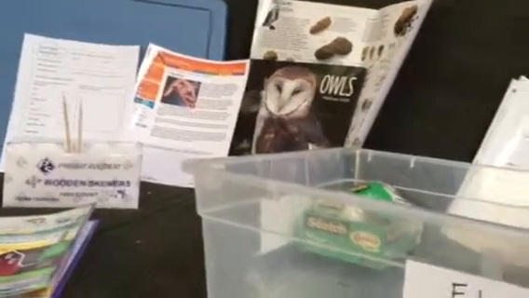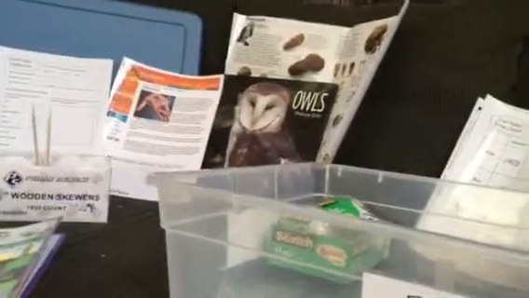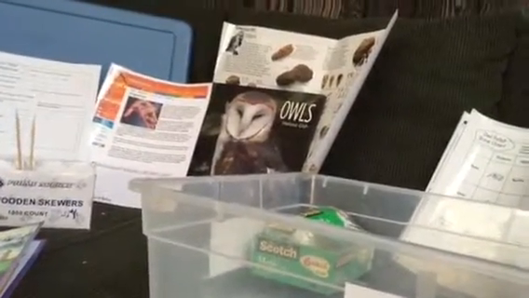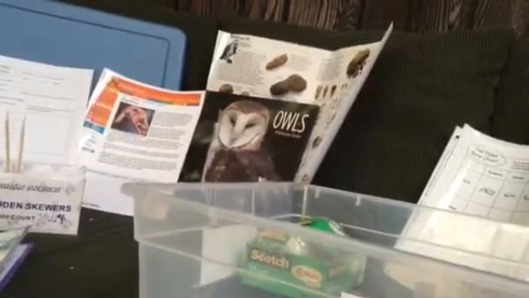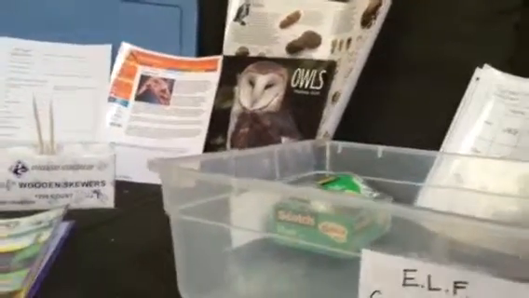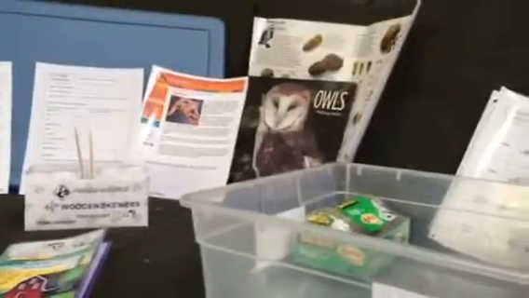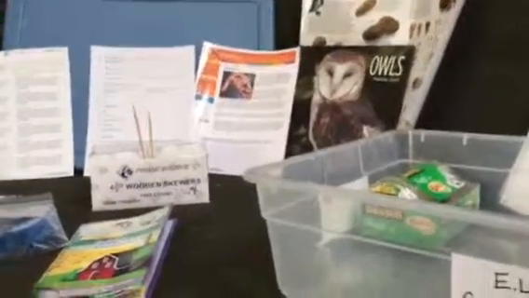And at the end, it says, although these pellets have been sterilized, please have students wash their hands well after this activity. Remind them not to put their hands in their mouths while they're working. And then there's some Purell that we'll provide that you can use to sanitize hands as well. I think that's about it.